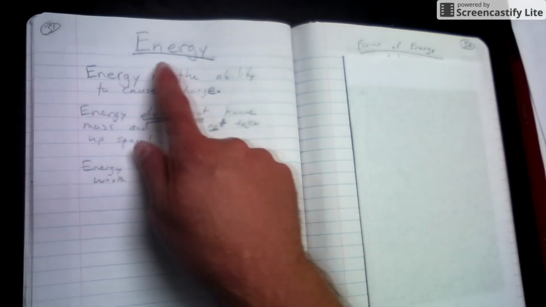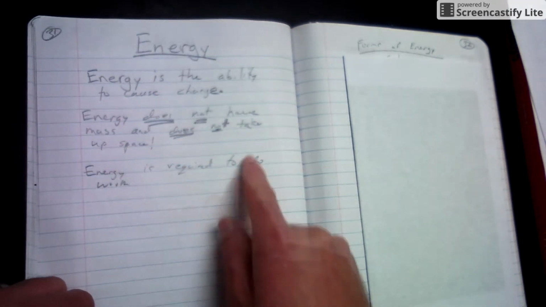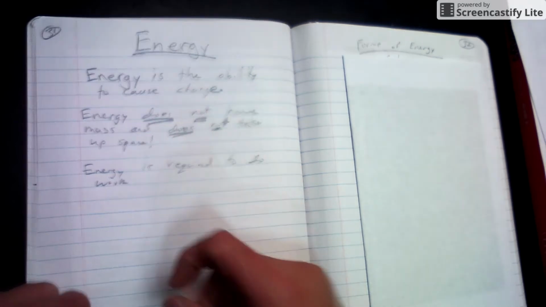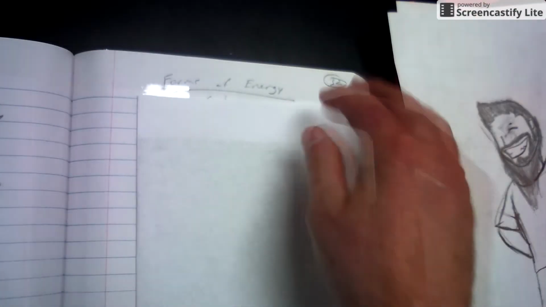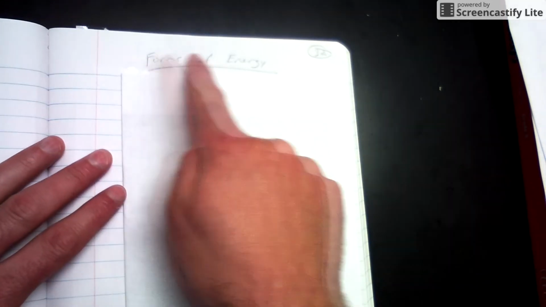31, just write energy at the top. Later on, you're going to add some notes to this page, but right now, just write energy at the top. Page 32, I'm going to give you a form that says forms of energy. This is from a Gateways textbook. You'll get this later. So right now, just write forms of energy on page 32.